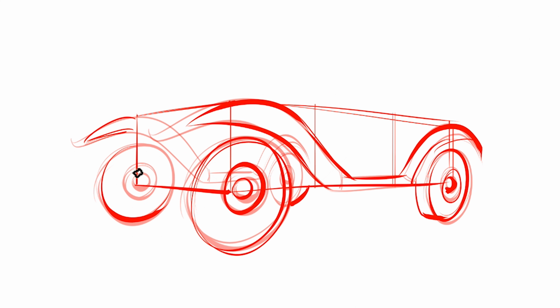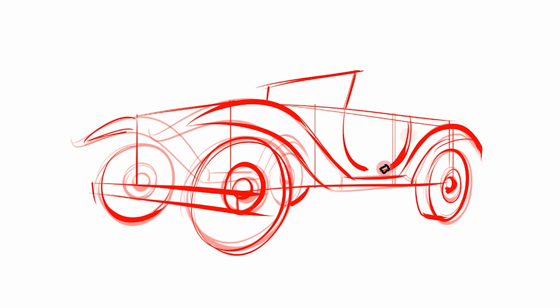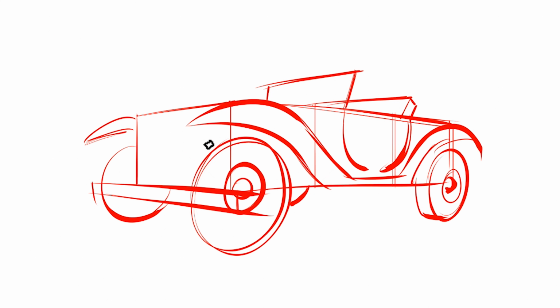Let's go ahead and add a bumper. Let's add a windshield. We'll add a door. And then we'll add a seat. And we can turn off the other two layers. So we have basically a very rough cut of this vehicle.